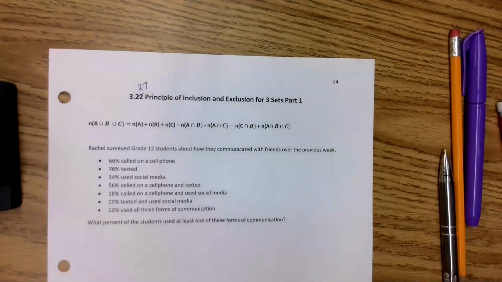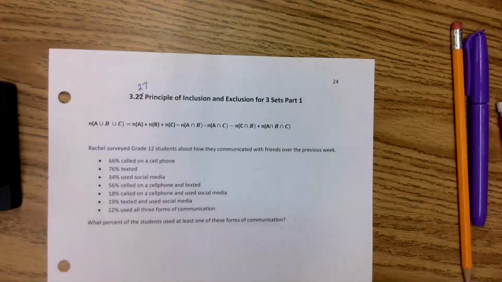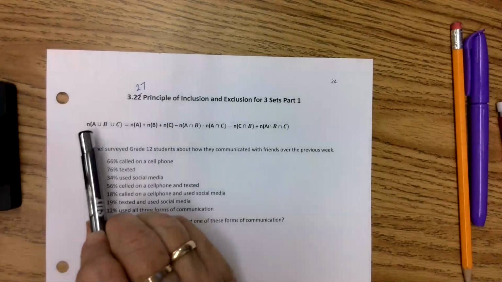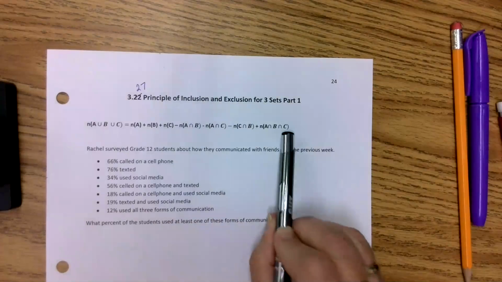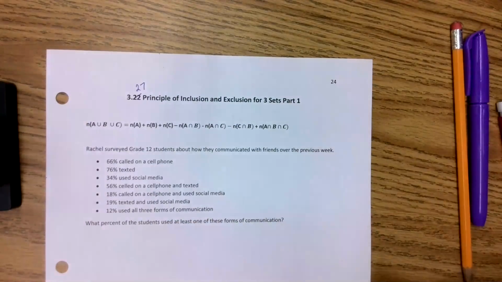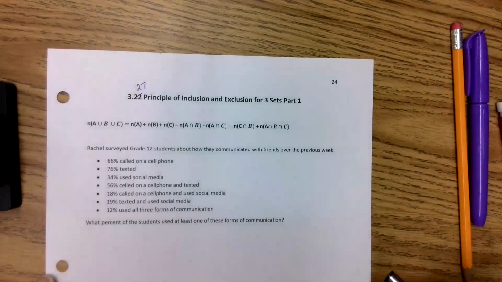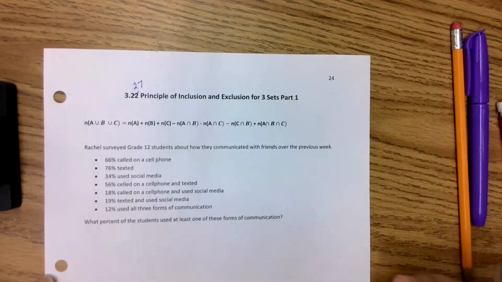You probably already figured this out about me, but I'm a rule follower. So the rule for teaching says that I need to show you this. And this is the principle of inclusion and exclusion for 3 sets. And there it is.